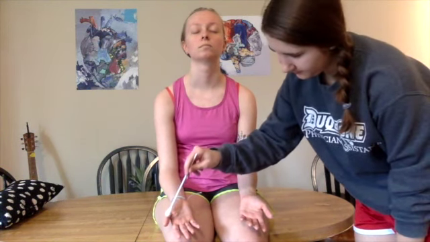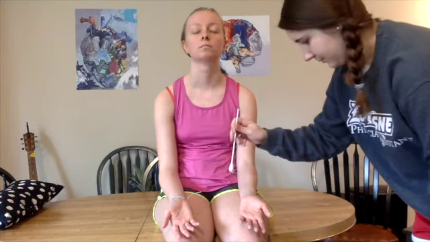Alright, that's C8. C6. C7. And that's the median. And the ulnar nerve. So the median on that side. And the ulnar nerve on that side. You can open your eyes. So that completes the point localization and light touch exam.